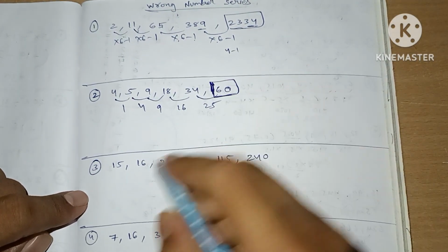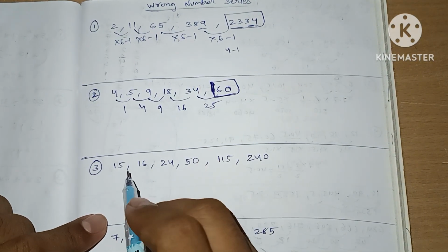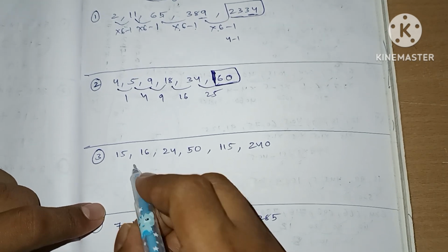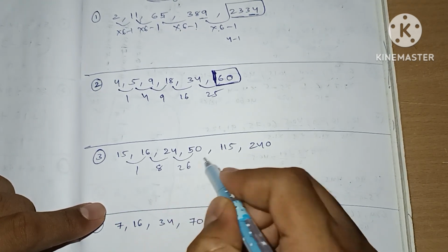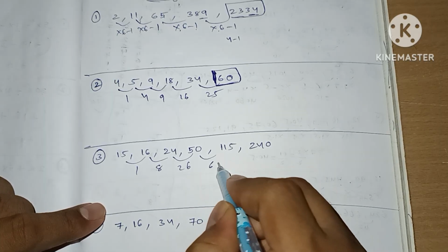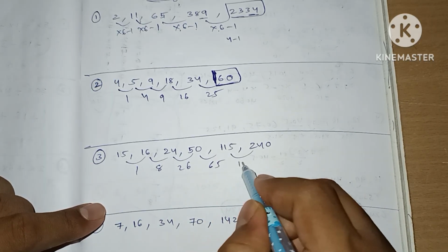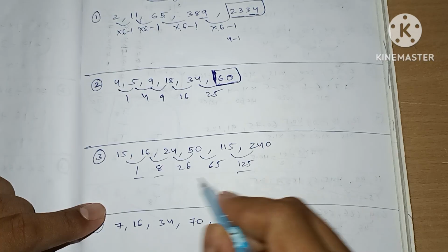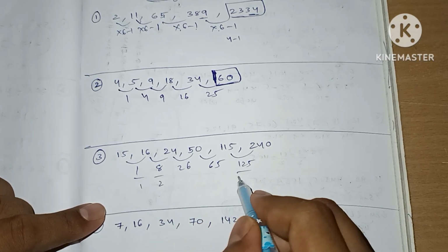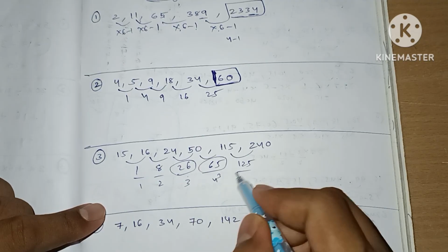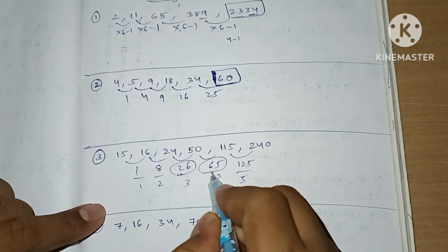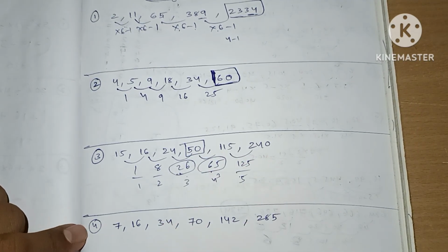Next one, here we're going to see the differences. Difference between these two is 1, here the difference is 8, here the difference is 26, this will be 65, here the difference is 125. These are cube values, 1 cube, 2 cube, 3 cube, 4 cube, which are wrong, 5 cube. So these two are wrong, means our wrong number is this one.